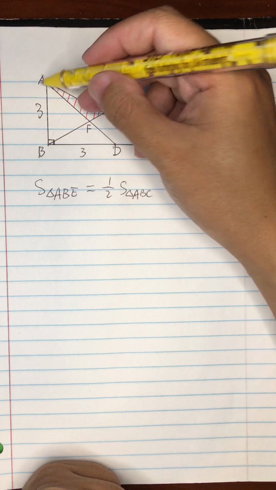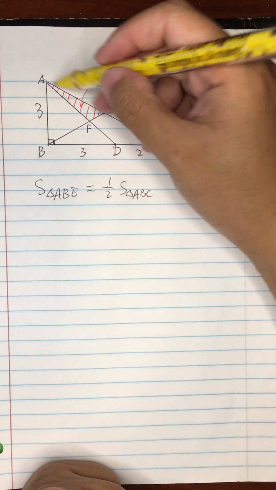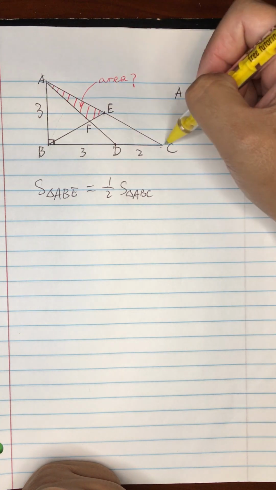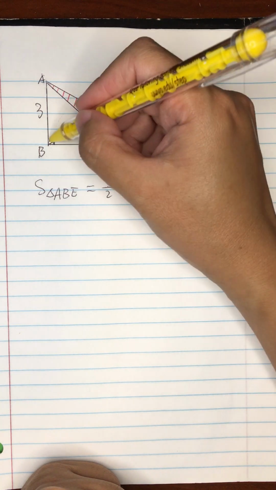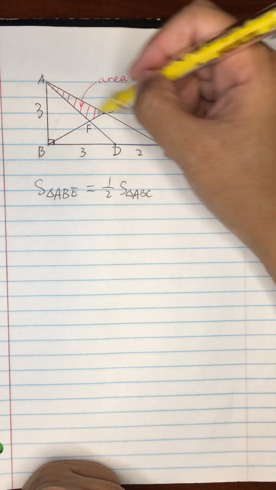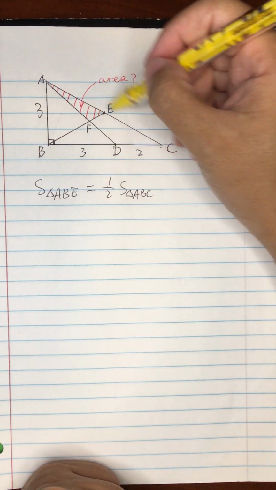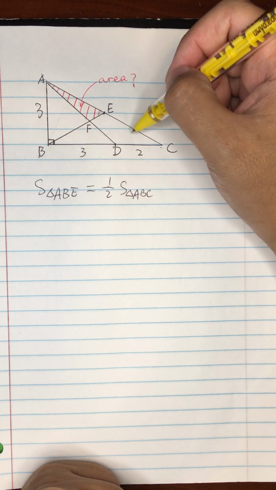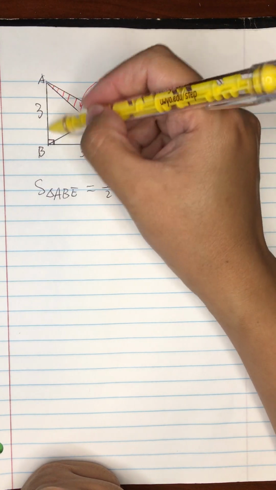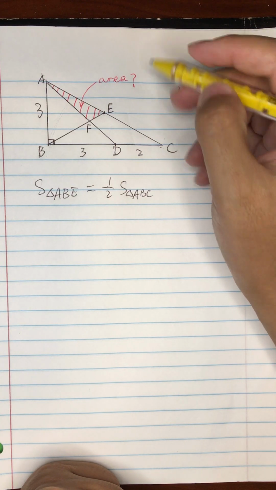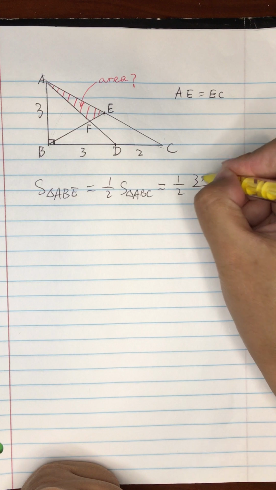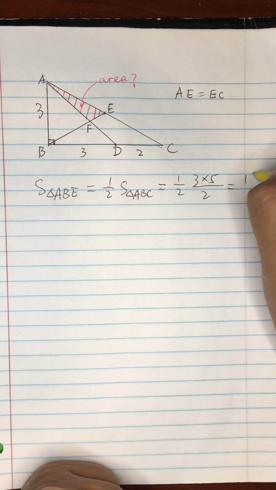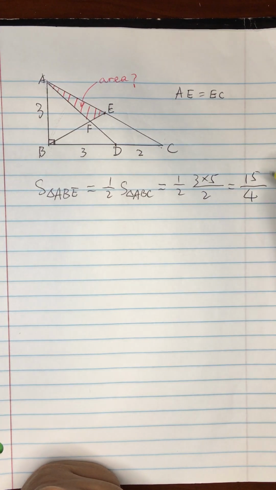And the base of ABE is AE, right? AE is 1/2 of the AC, which is the base of ABC. Because the height is the same, the area just depends upon the base, and the base is 1/2 of it, so the area is going to be 1/2 of it. And ABC is what? It's 3 times 5 divided by 2. So it's 1/2 times 3 times 5, so it's 15 over 2, and that's going to be the area of ABC.